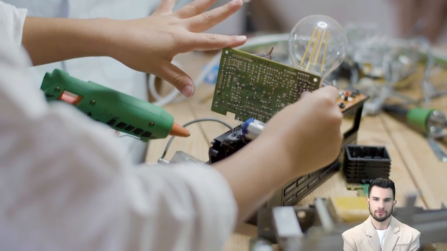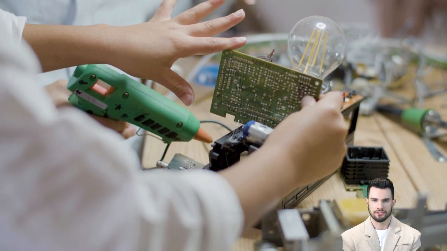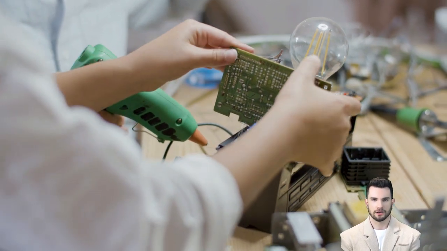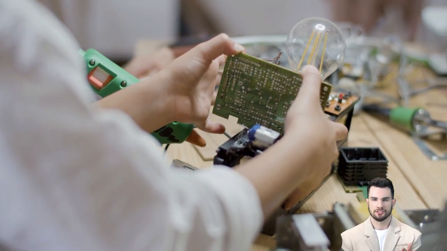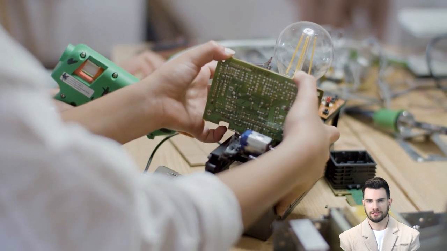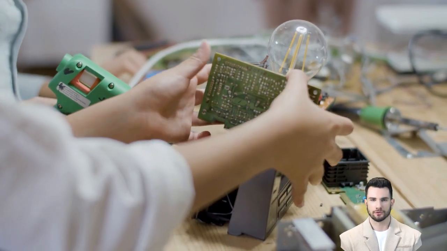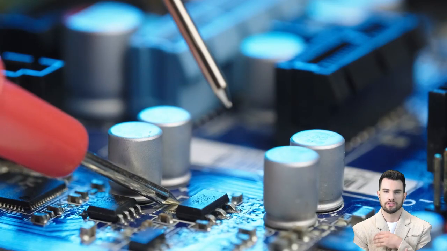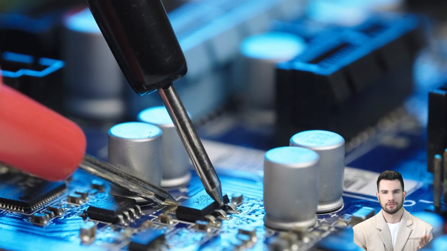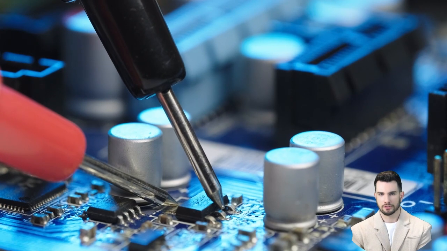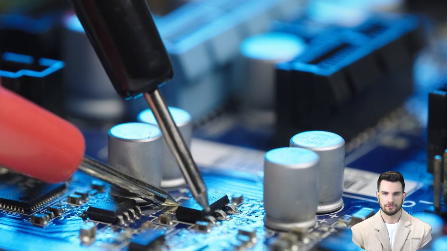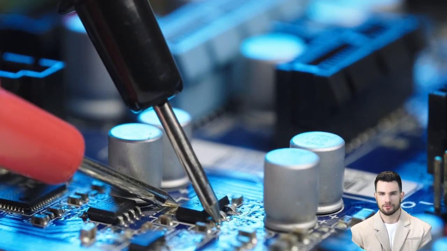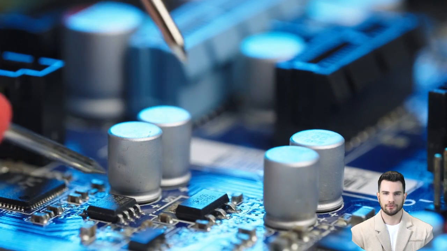That's correct, Sean. Now, with the current flowing through the circuit determined, we can also calculate the voltage drop across each resistor using Ohm's law. Since the resistors are in series, the current through both resistors will be the same. The voltage drop across the 4 ohm resistor will be the current, 1.2 amps, multiplied by the resistance, 4 ohms, which equals 4.8 volts. The voltage drop across the 6 ohm resistor will be 7.2 volts.